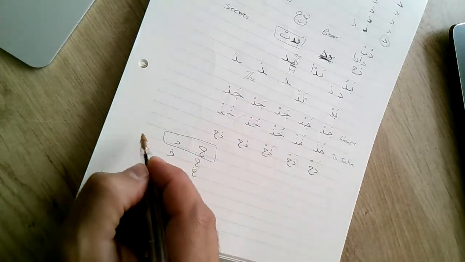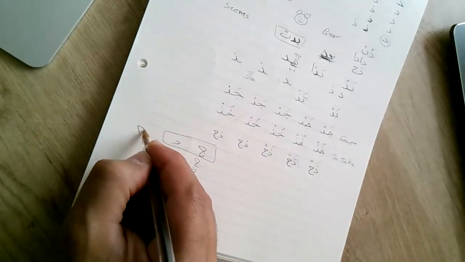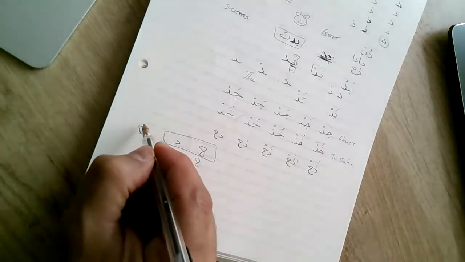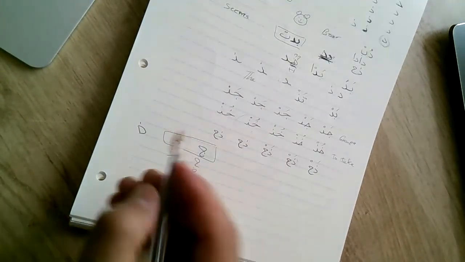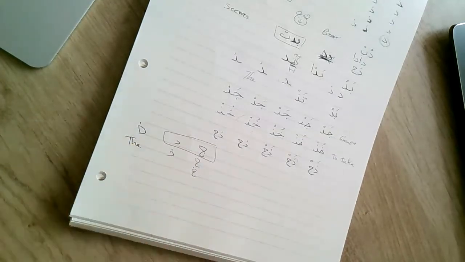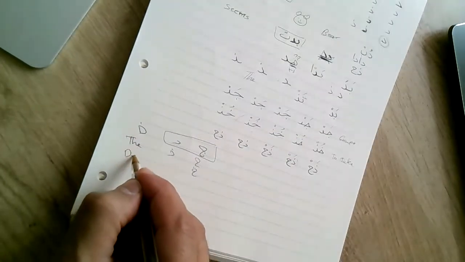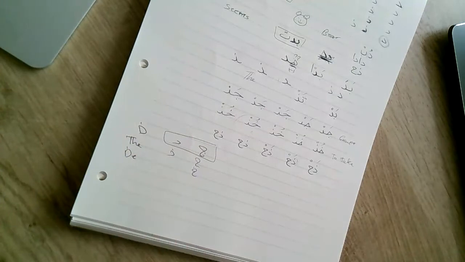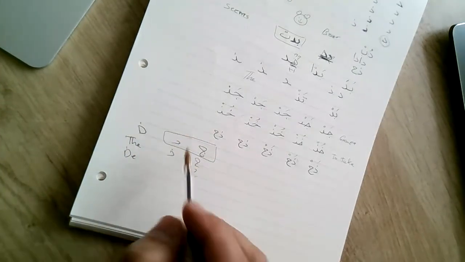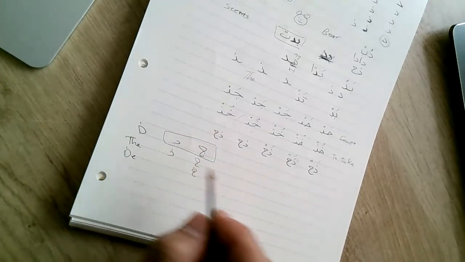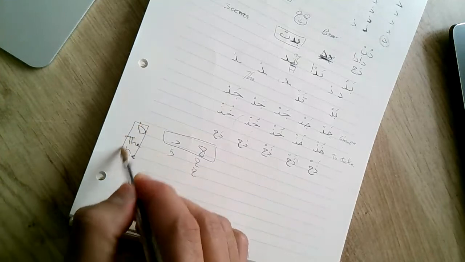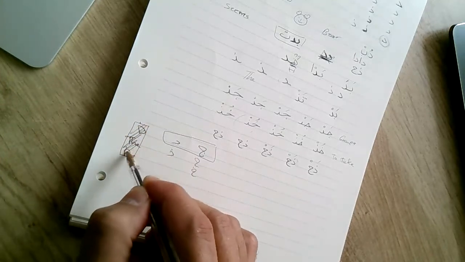Yeah. So imagine in English you have D, and if I put a dot here, it will be the. So there is no need to make it like that. You just need this, the. Okay? This is fun.